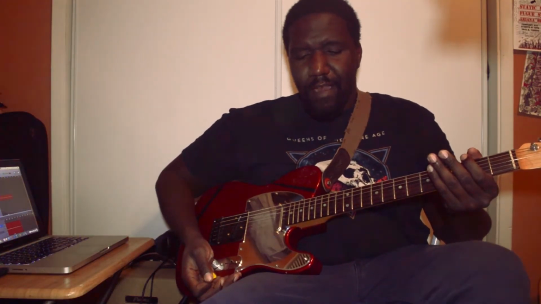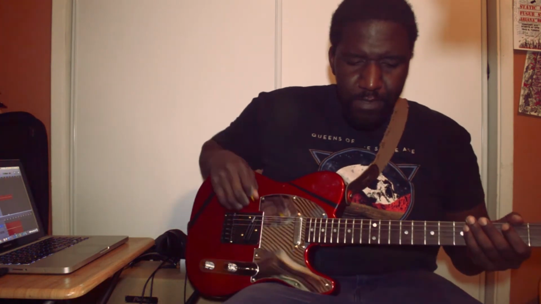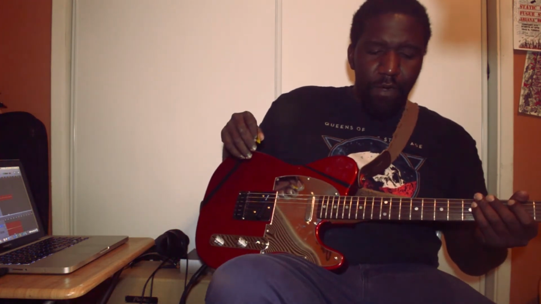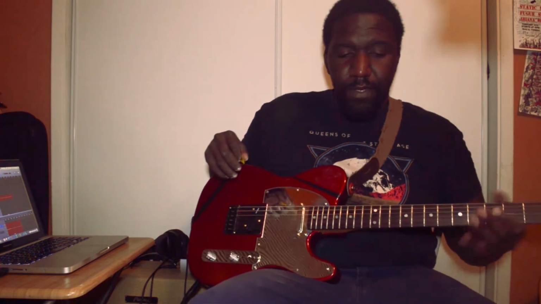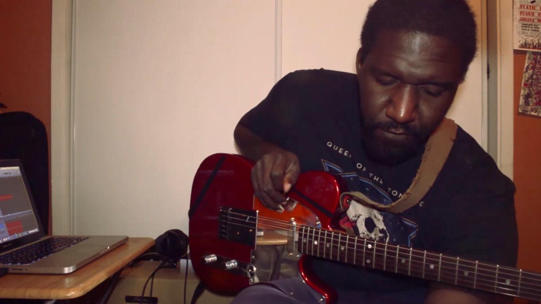So doing that, the first pedal isn't really turned all the way up. The second pedal has a little bit more headroom in terms of volume, so the second pedal is going to be turned up a little bit more than the first pedal.